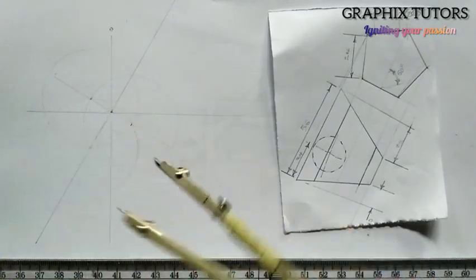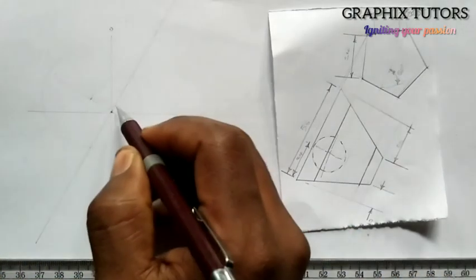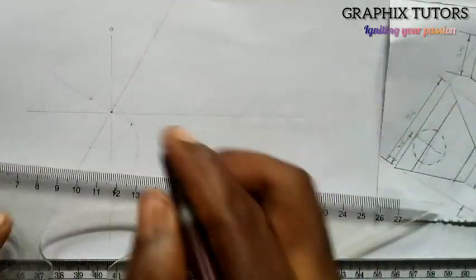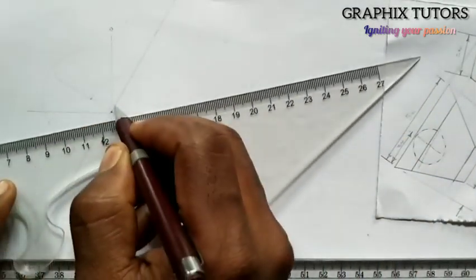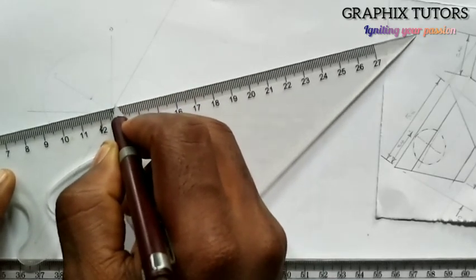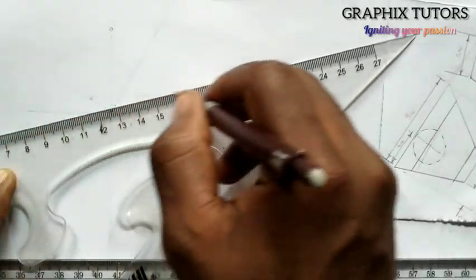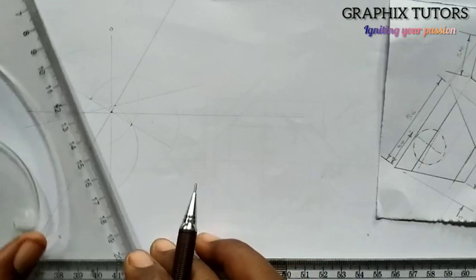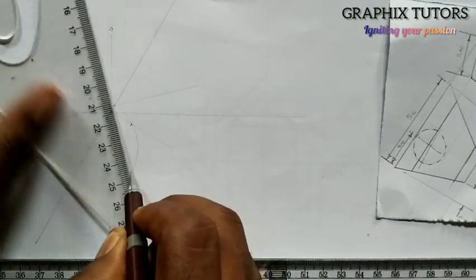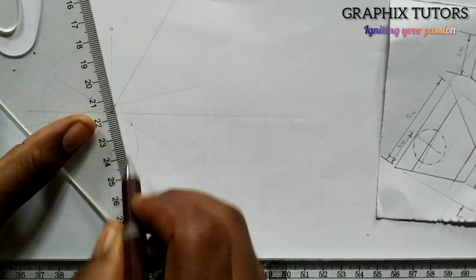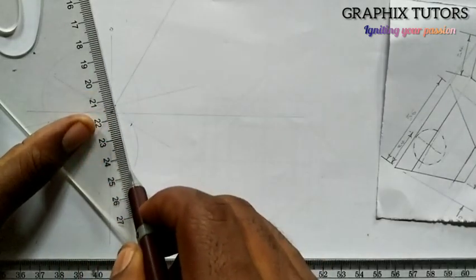So at this point here, I'm going to draw a line that will pass from this point, it intersects to this point. So I'm going to add this. I'll come here also. I'll do the same thing for here that they meet. I will join from here to here, and I'm going to draw.